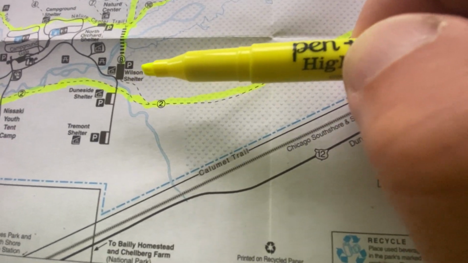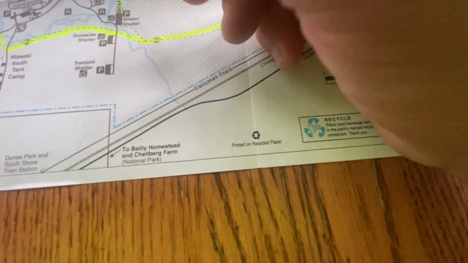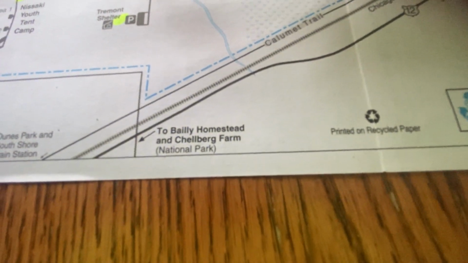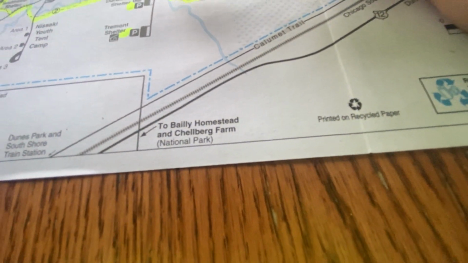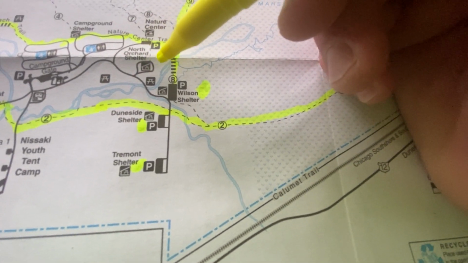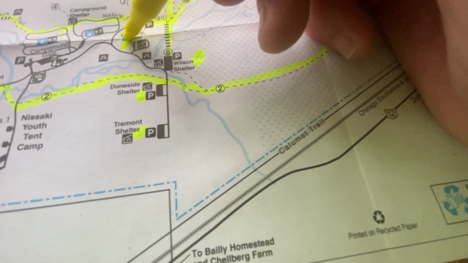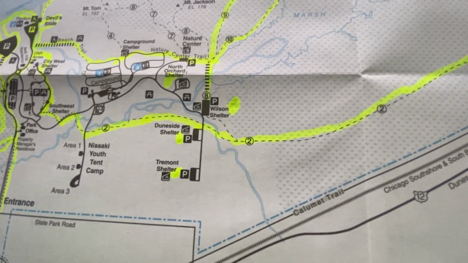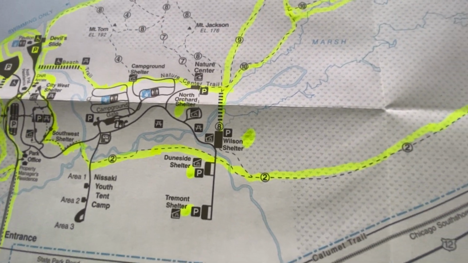And also there's restrooms, there's porta potties there, and there's a pit toilet there and there. And there's also at the North Orchard, there's there. So that is sort of the bathroom headquarters.